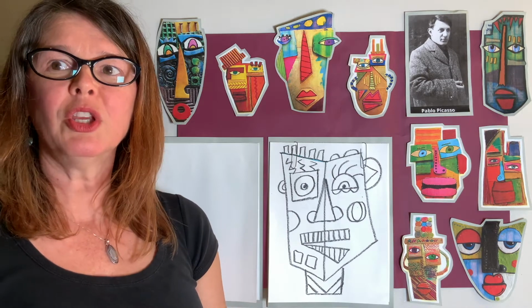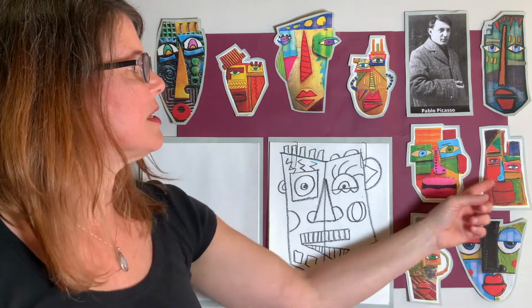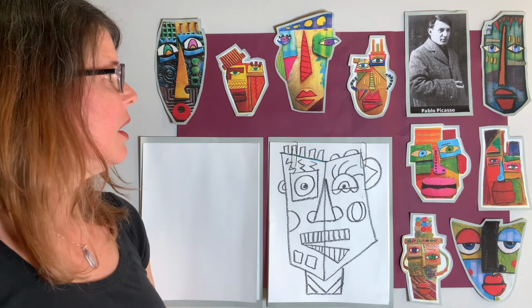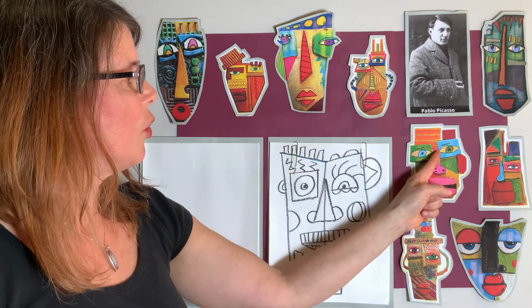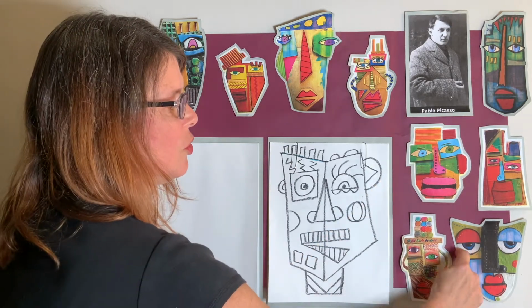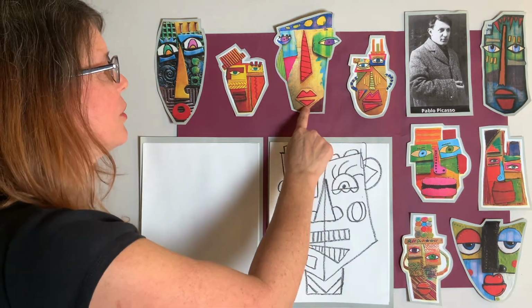So today we're going to use different shapes, colors, and lines to create an abstract face, like all of these faces up here. Can you see all those different shapes in there? I see triangles, I see tall rectangles, oval shapes, circles, semicircles. Oh, here's another triangle.